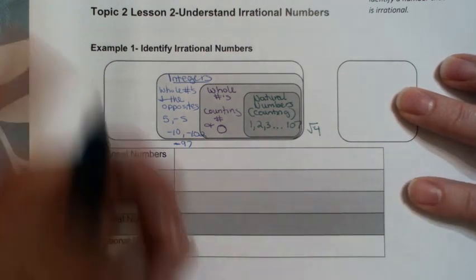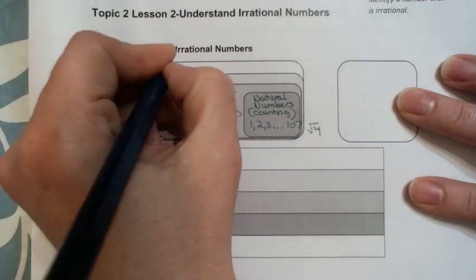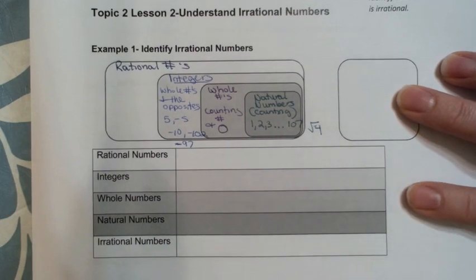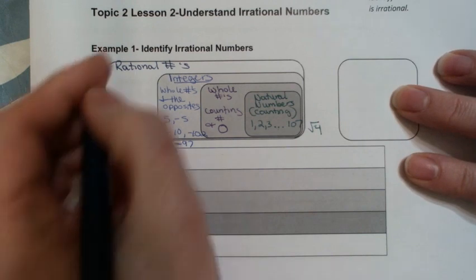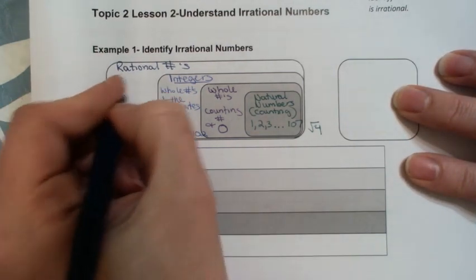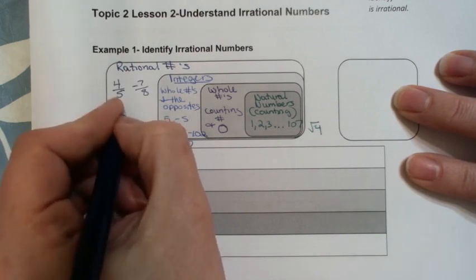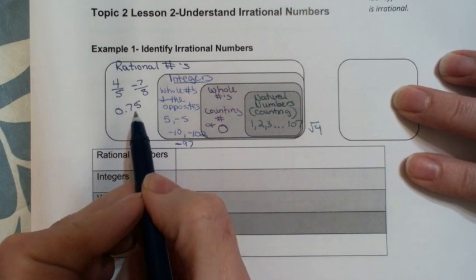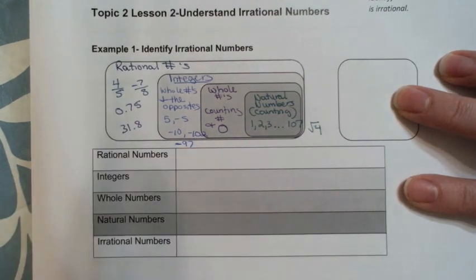And last but not least that we've gone over are rational numbers. Rational numbers are numbers that can be defined as fractions. So in here we have like 4/5, -7/8, 0.075, because 0.75 is 3/4, 31.8. Okay, so we're going to define this a little bit more.